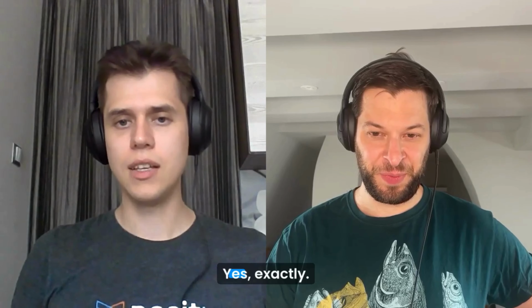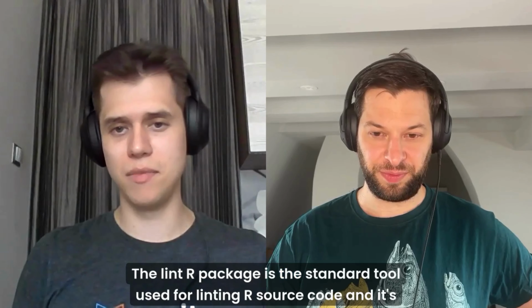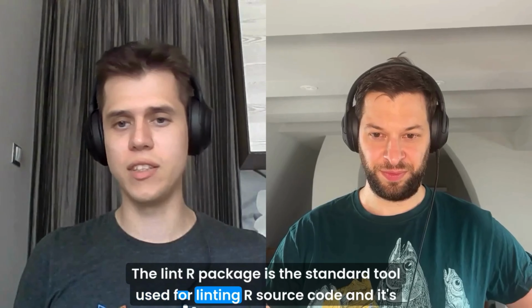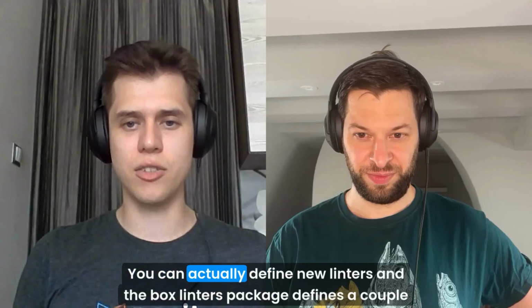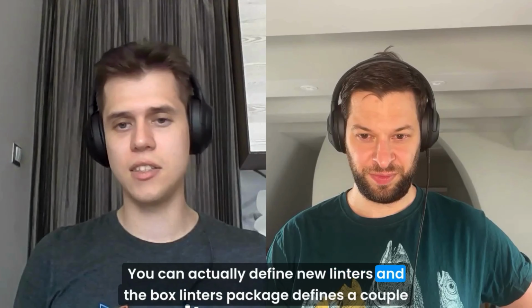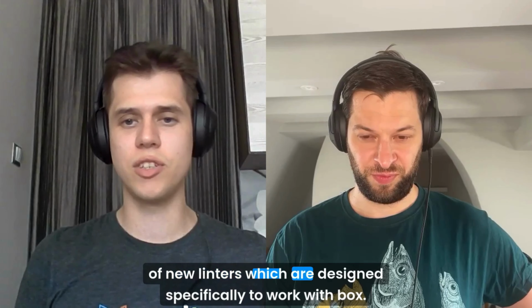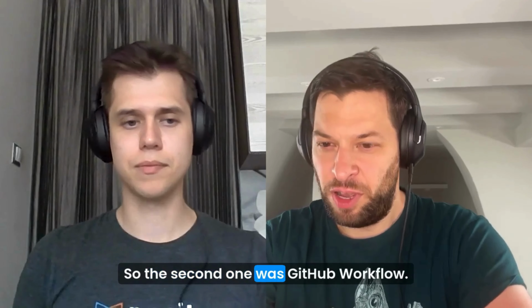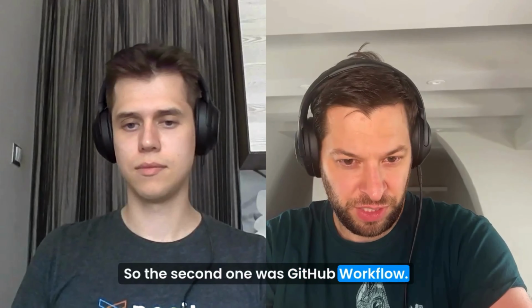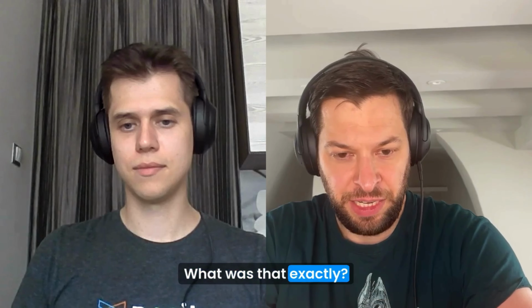Yes, exactly. The lintr package is the standard tool used for linting our source code, and it's extensible. You can actually define new linters, and the box.linters package defines a couple of new linters which are designed specifically to work with box. So the second one was GitHub workflows. Some integration improved there. What was that exactly?